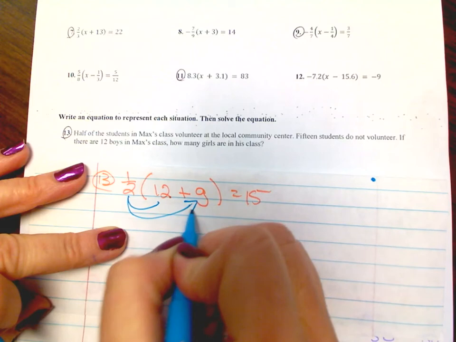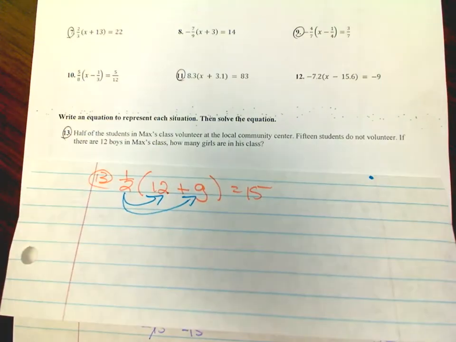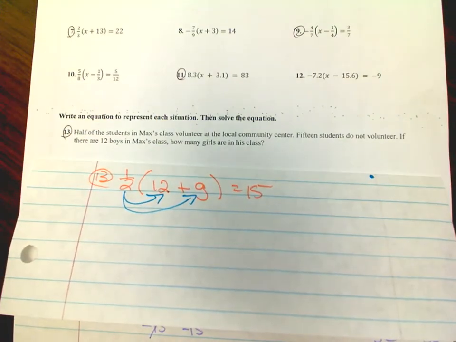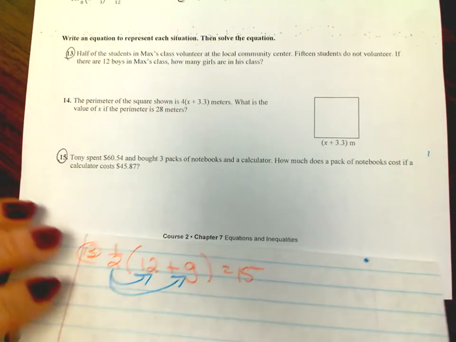I want you to distribute this, and then you can solve it. Remember, your answers will be girls. How many girls are in his class? Because you're finding for G. Okay, 15.